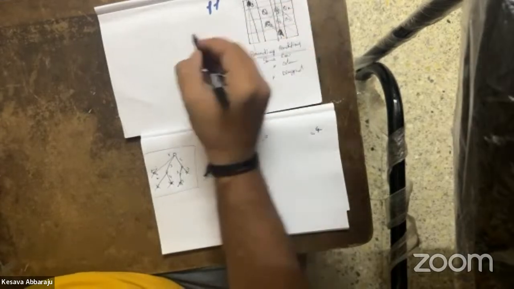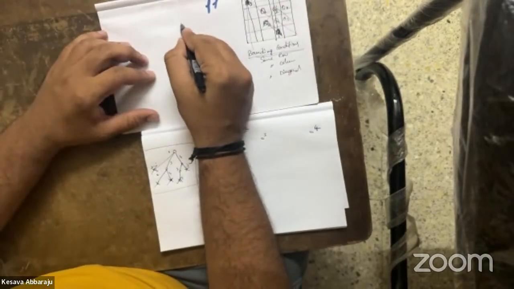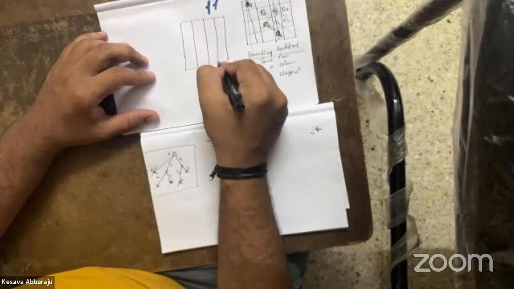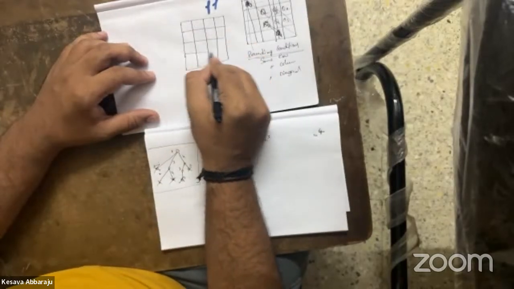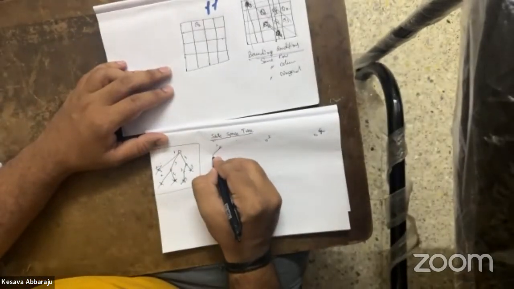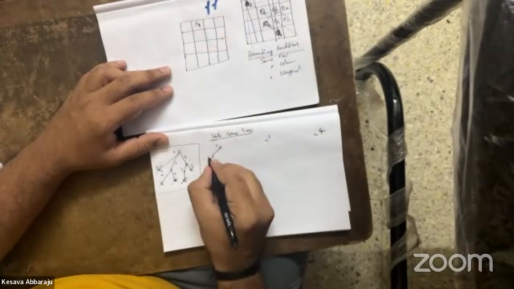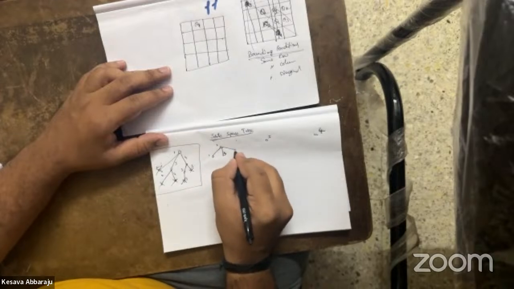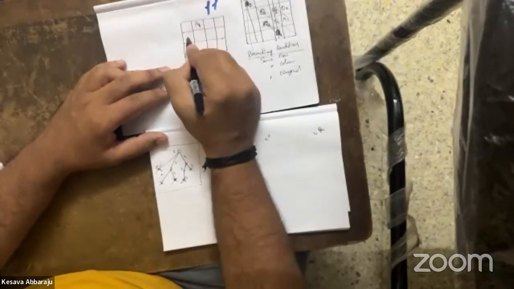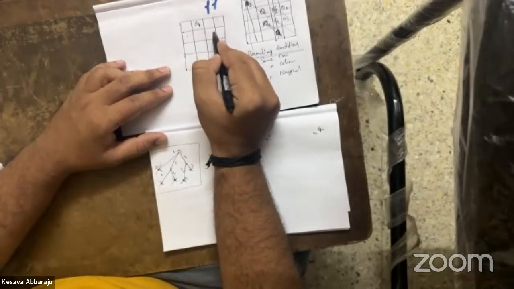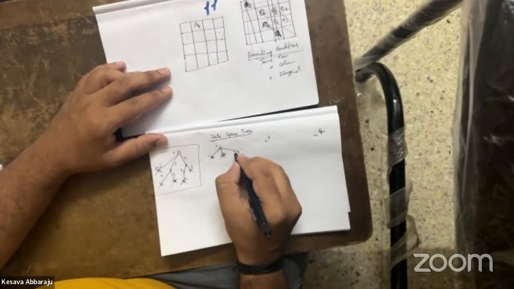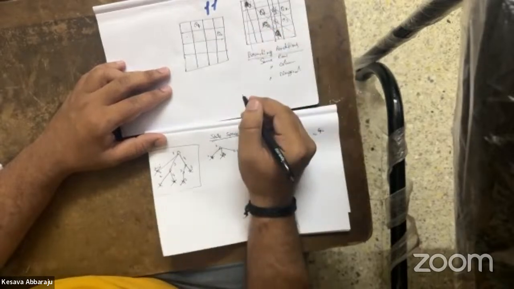Now let's see if we keep Q3, my first queen, here, in the second column. I'm keeping Q2 here. So my second queen can be in the first column, second column, third column, or fourth column. Can it be in here? No, it is in the same diagonal. Can it be here? No, it is in the same diagonal. Can it be here? Yes. So this is not feasible. This is not feasible. This can be possible. So I'm writing Q2 here.